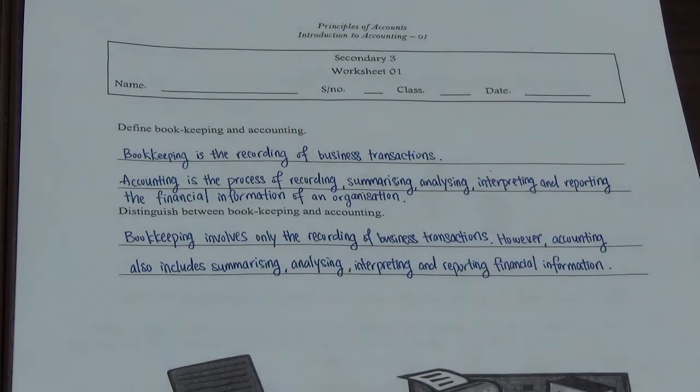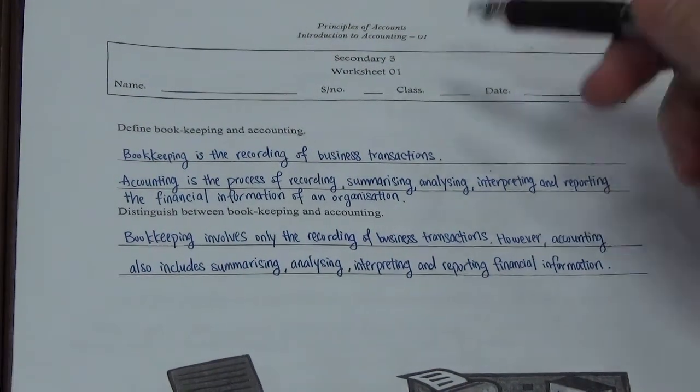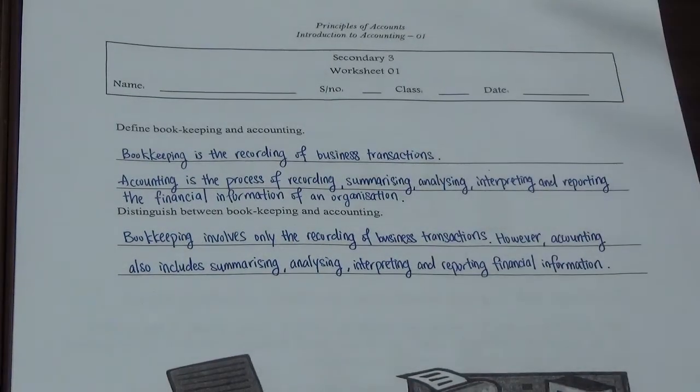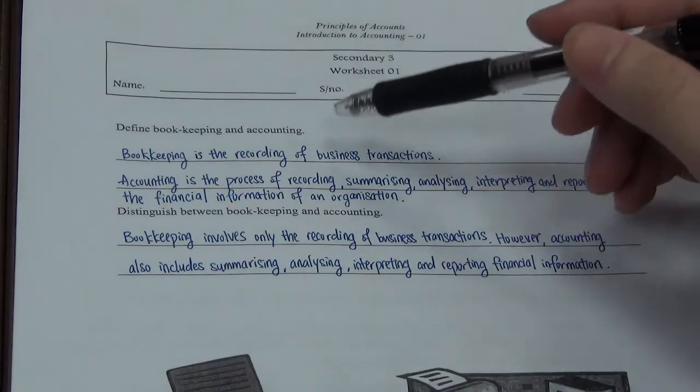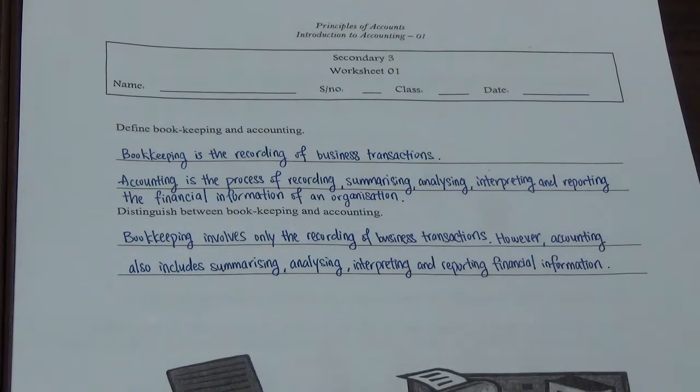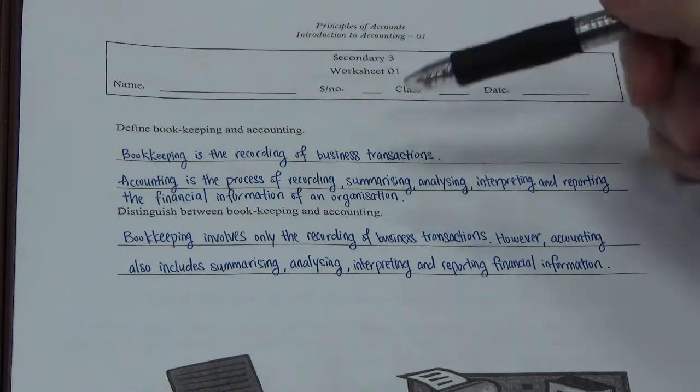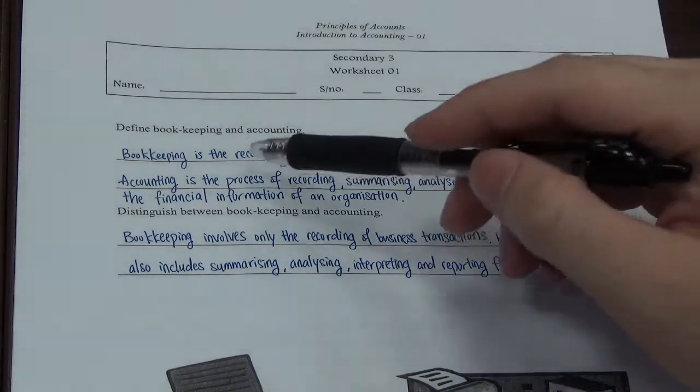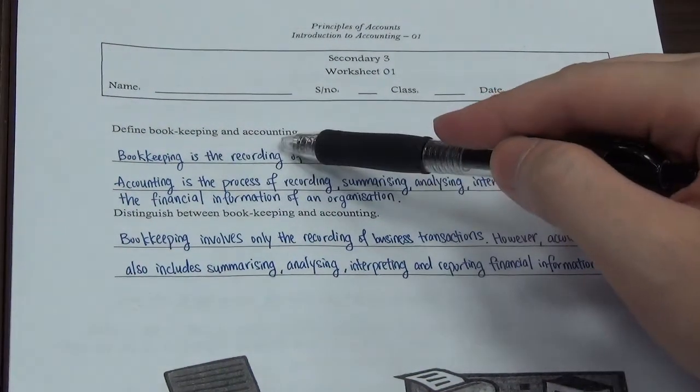Okay, refer to worksheet 1 of your worksheets. Let me go through worksheet 1 again for the benefit of those who were not present during my lesson. The first thing you need to know about accounts is bookkeeping and accounting.